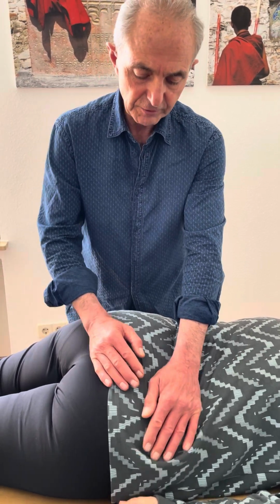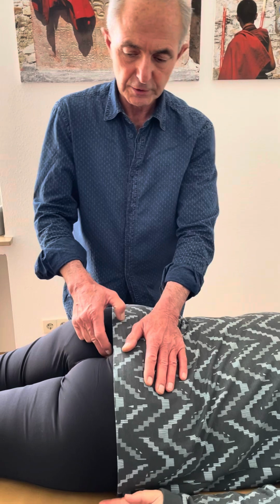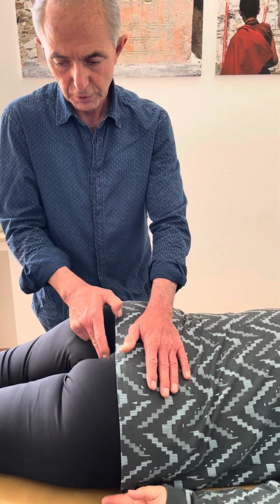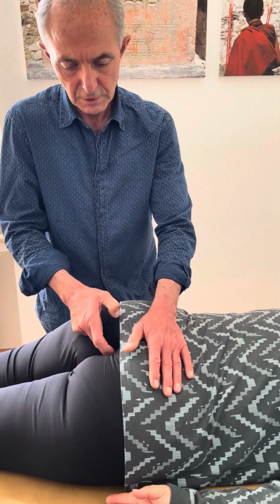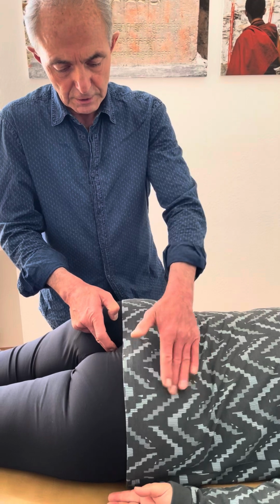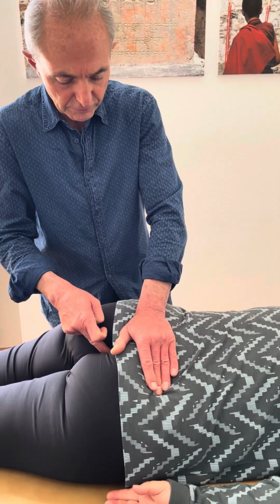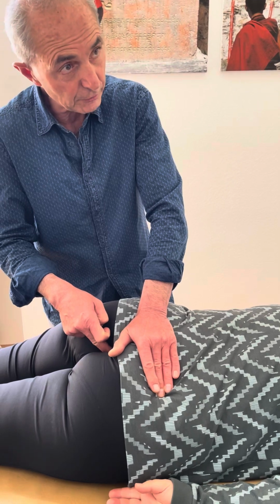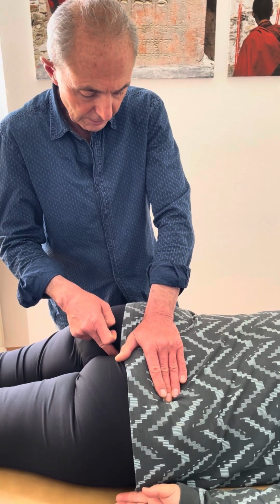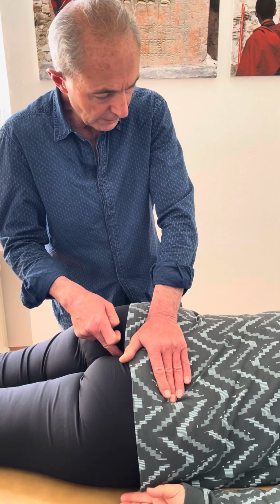So we know this, and we want to check also the coccygeal point. Is it painful here? Yes. So we push the ilium downward, the sacrum downward, and the coccygeal downward. Is it comfortable now? Yes.